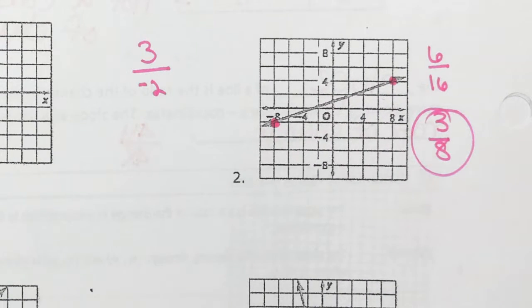There's your answer for number 2. Check your answers as you go on your notes, okay?